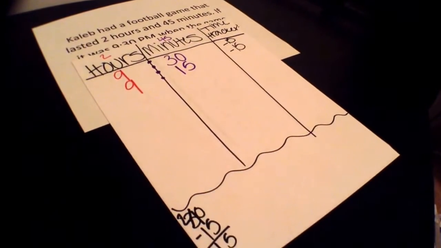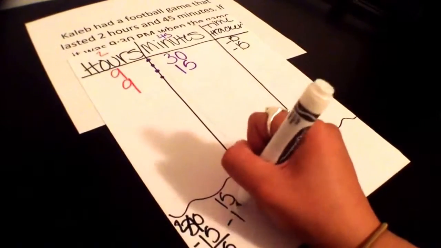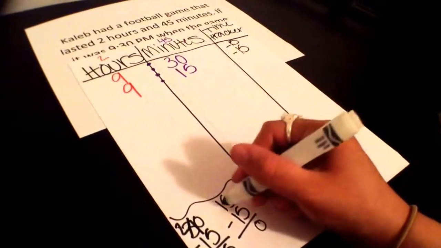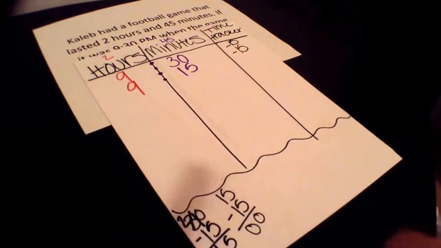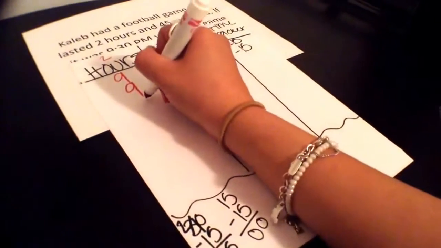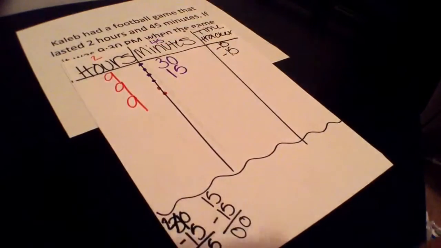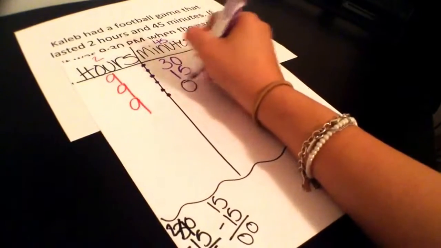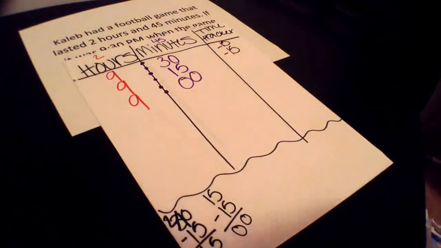So I'm going to do 15 minus 15. 5 minus 5 is 0. 1 minus 1 is 0. So that is going to give us 9 o'clock. Oops, I used the wrong color for this. 9 o'clock. Okay, so we've taken away 15 minutes twice.